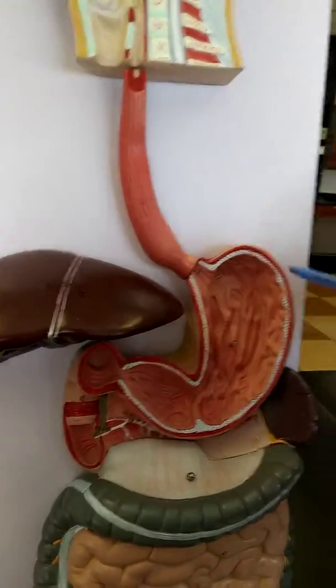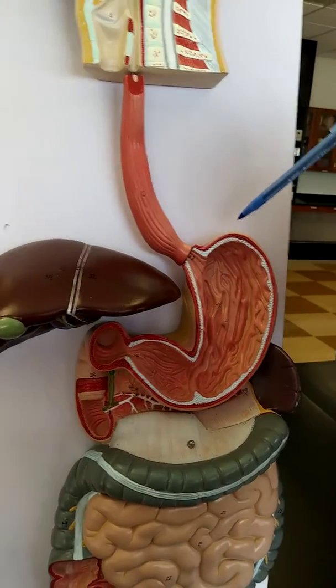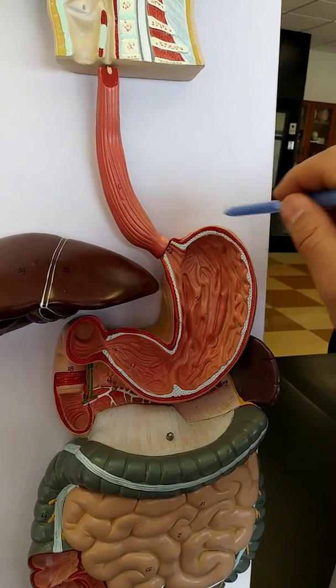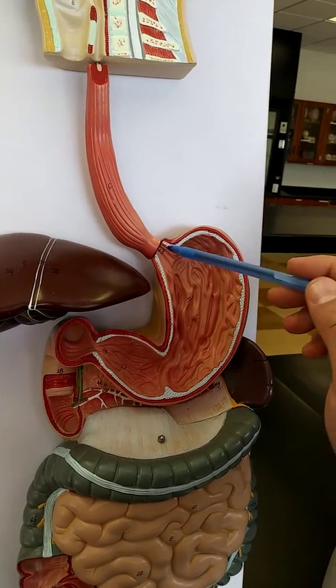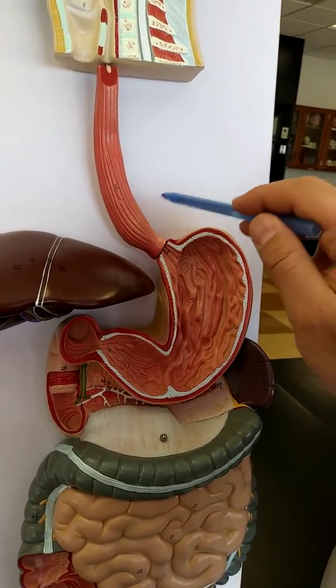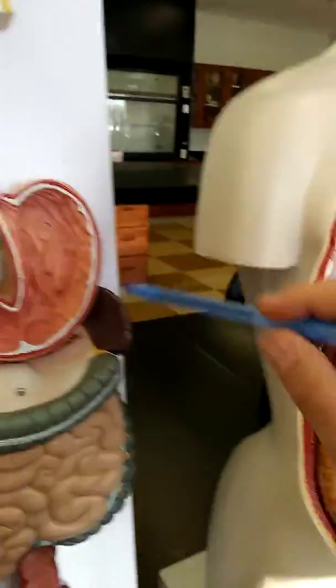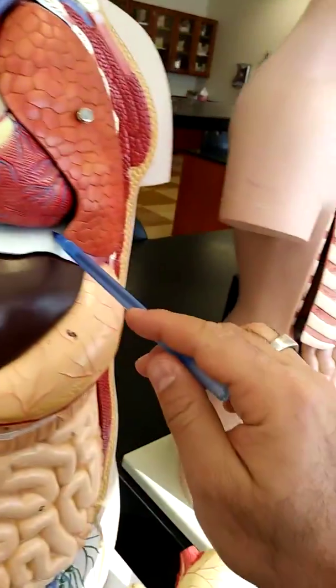What is a hiatus hernia? It is basically a protrusion of a portion of the fundus of the stomach back into the esophagus, or sliding next to it, or the whole thing will be up within the diaphragm muscle.